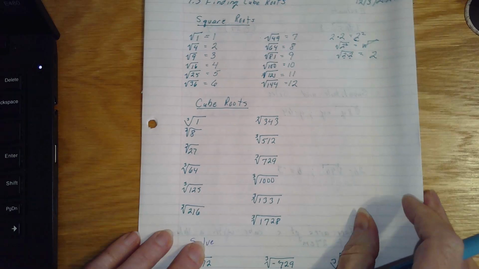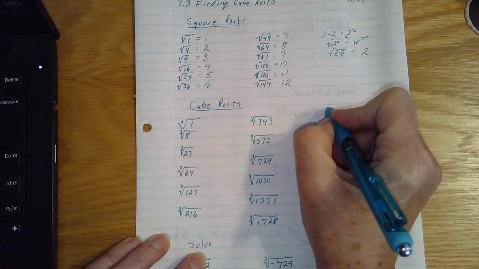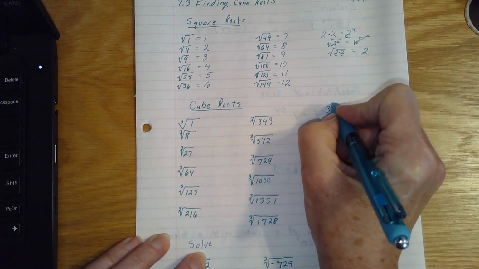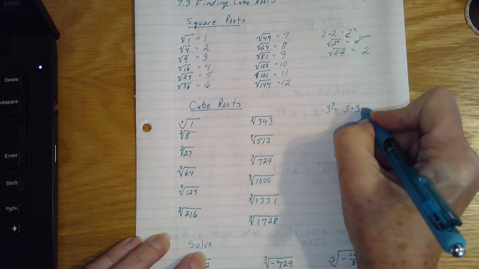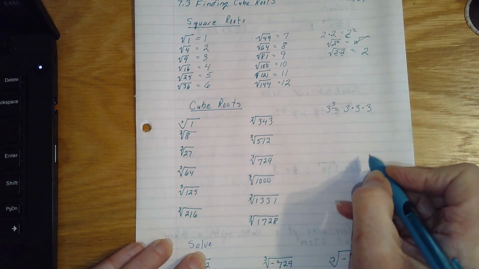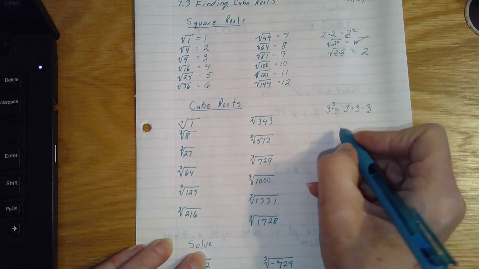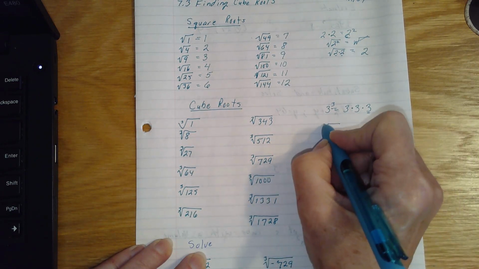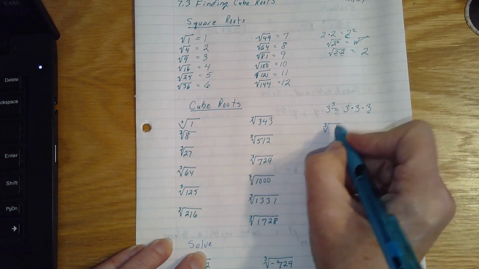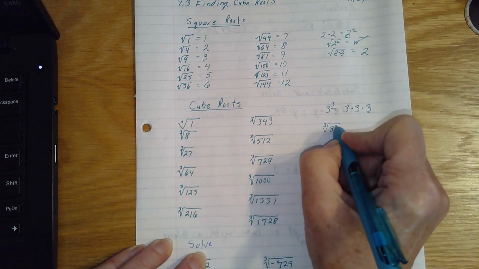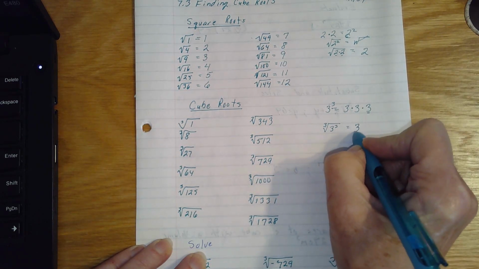Now let's look at the meaning of cube roots. When you cube a number, let's go with 3, 3 cubed means 3 times 3 times 3. If I want to get back to this base, I would take the cube root. So I put a 3 in front of my radical. I would put 3 cubed inside, and the root is 3.